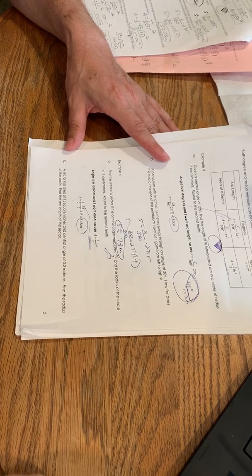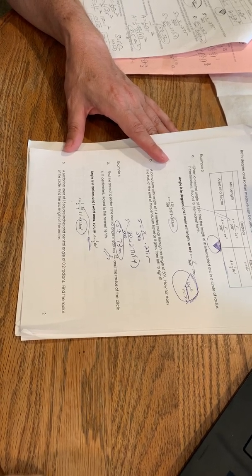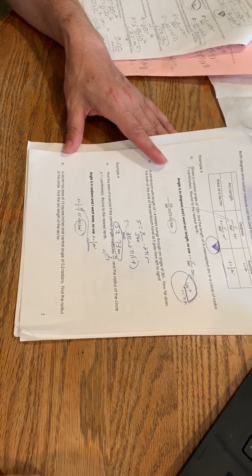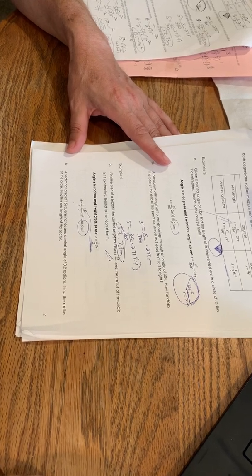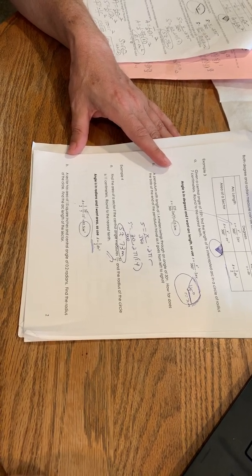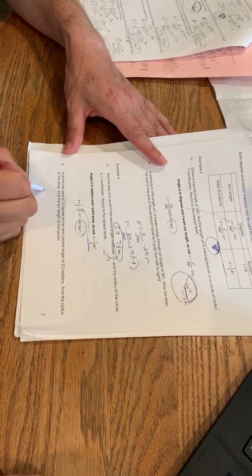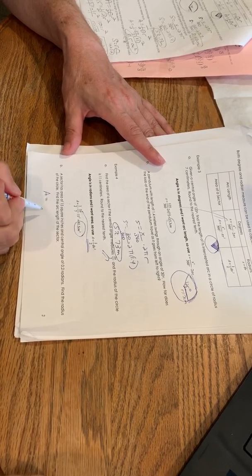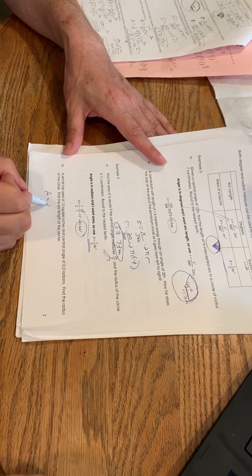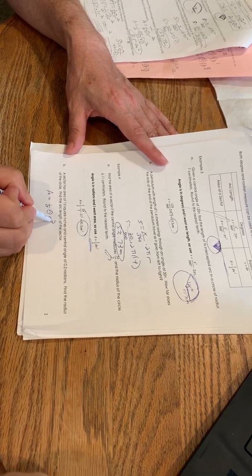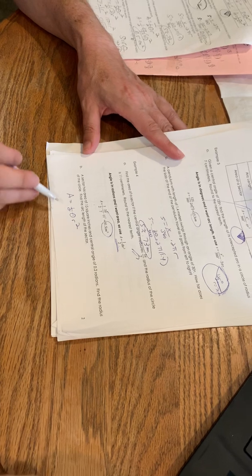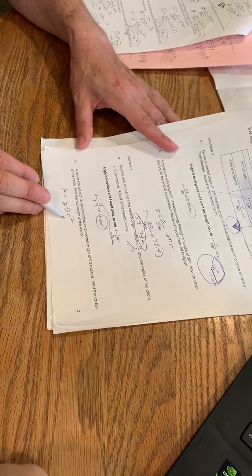B, a sector has an area of 15 square inches and a central angle of 0.2 radians. We want to first find the radius of the circle and then find the arc length of the sector. So we need two formulas. First, area of a sector is 1/2 theta r squared because the value is given in radians. And if we plug in here, we could solve for r.